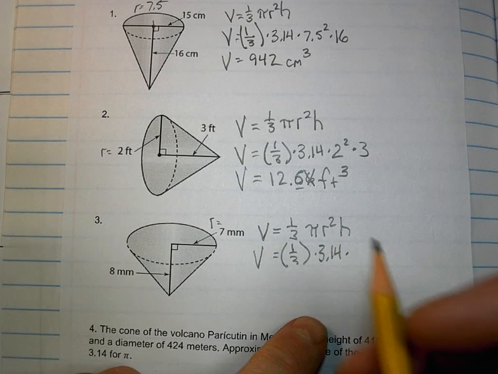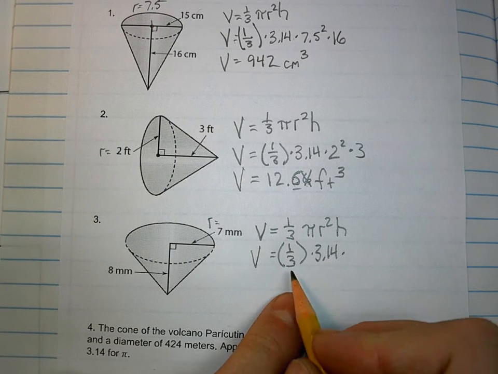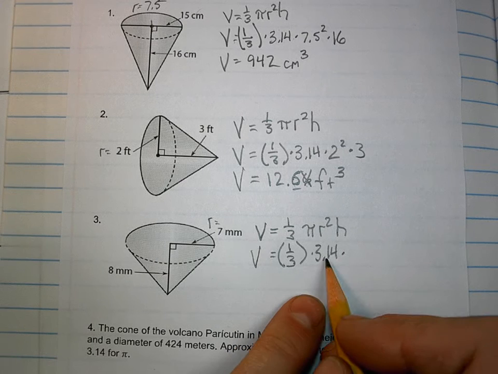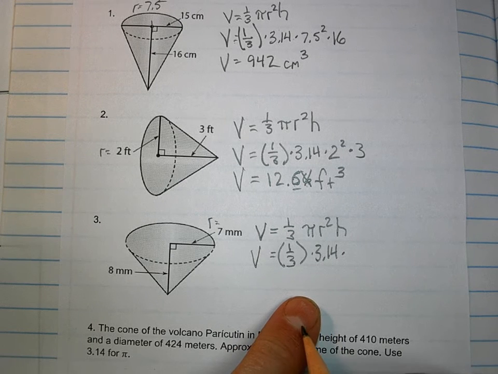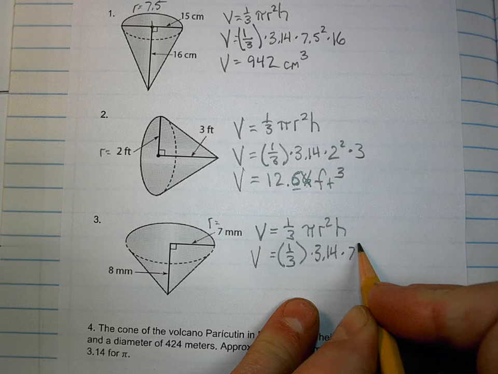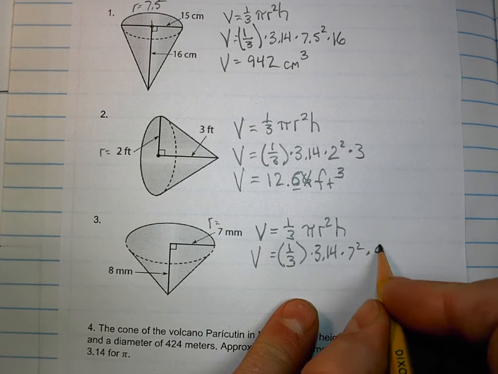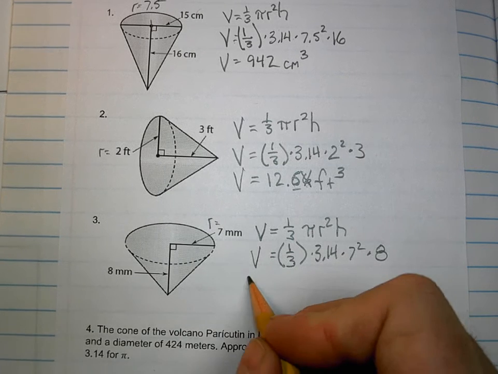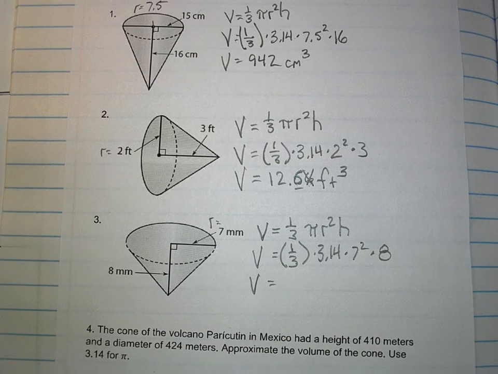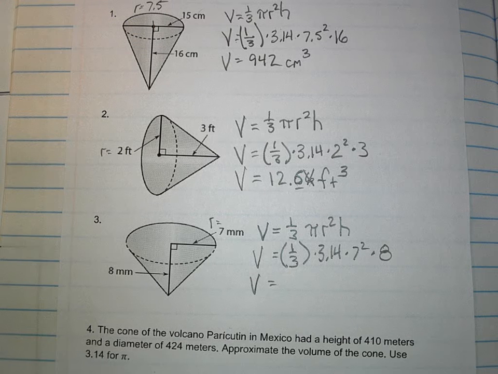So we put our 1/3 in parentheses. Pi is 3.14. The radius is 7, so it's 7 squared times the height, which is 8. Okay. Now write it in. If you always write the equation out on your paper, it makes it very easy for me to show you where you had problems. If you don't write the equation, all I can do is circle an answer and say it's wrong.